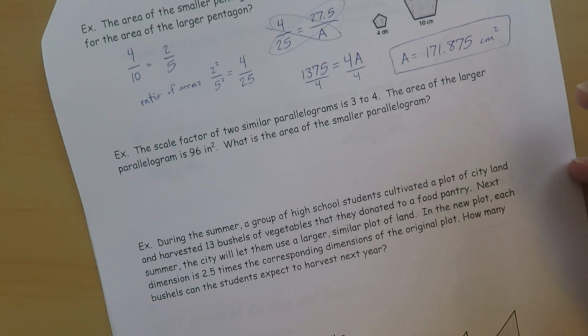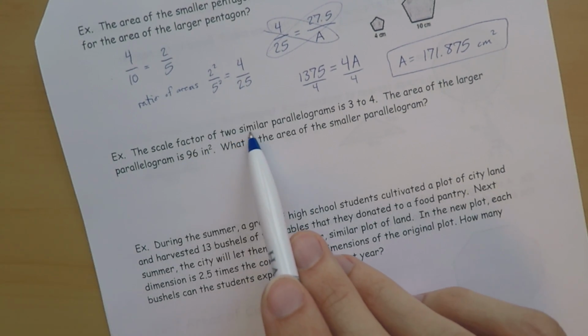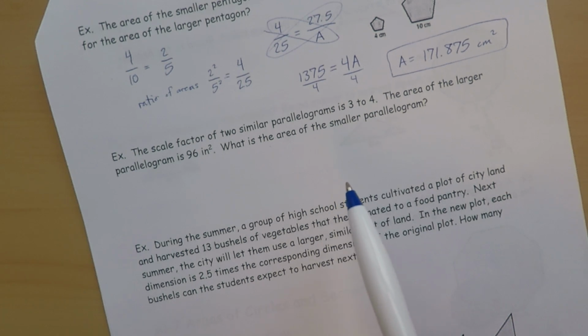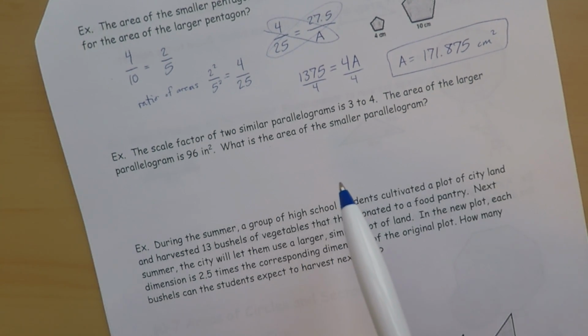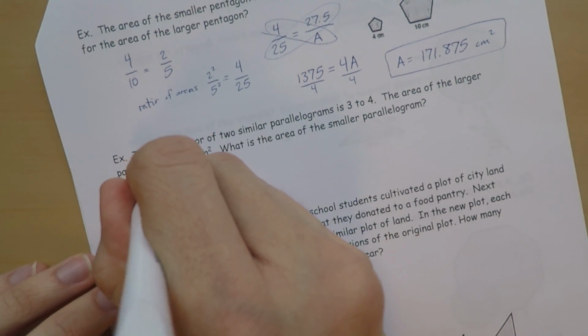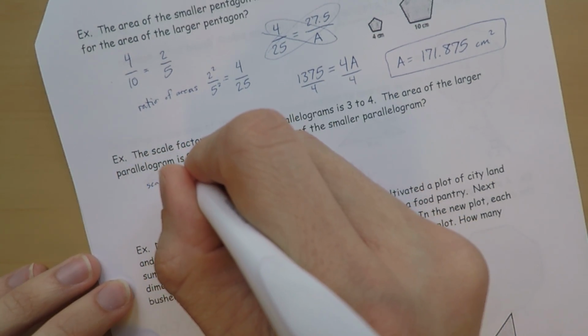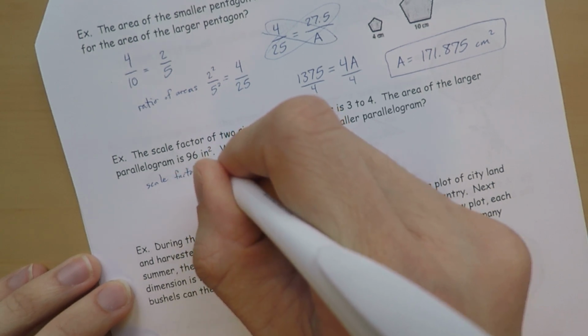Let's try another example. Down here it says the scale factor of two similar parallelograms is 3 to 4. The area of the larger parallelogram is 96 inches squared. What's the area of the smaller parallelogram? So what it tells us is the scale factor between these two similar parallelograms is 3 to 4.